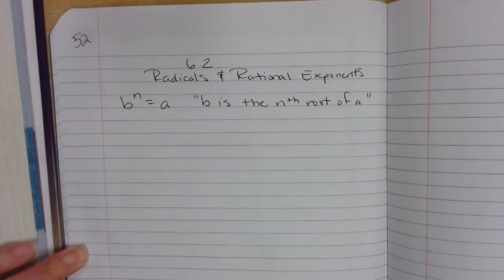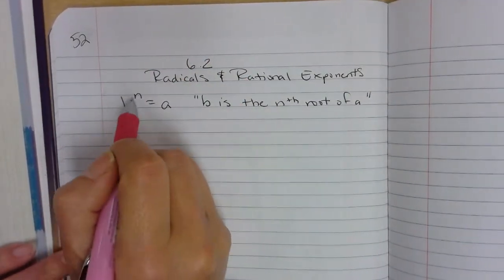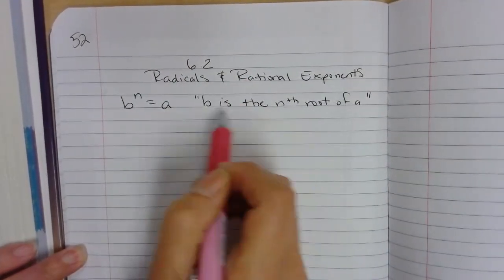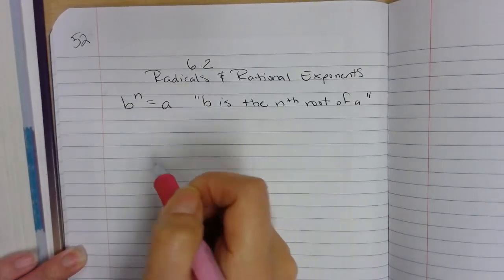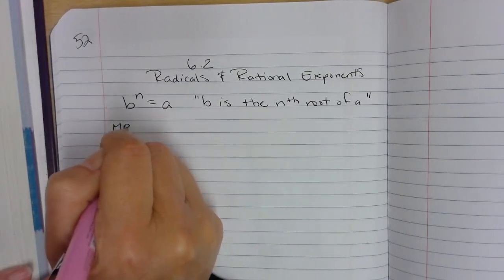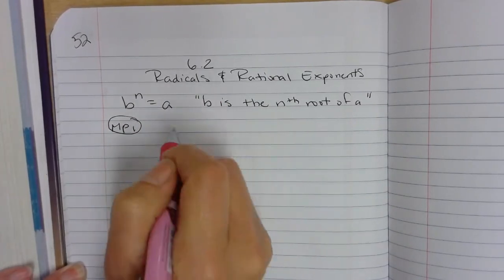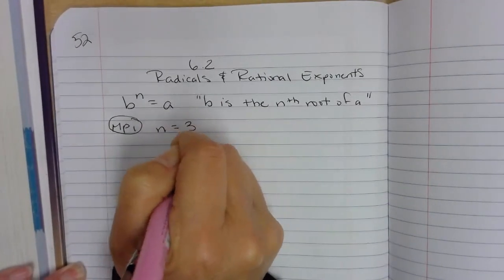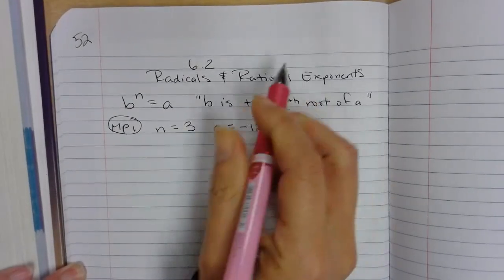So we're reviewing section 6.2, radicals and rational exponents. When you see it written this way, the way that you say it is that b is the nth root of a. So let's just do some problems. We'll do monitoring progress 1. And the directions say to find the real nth root of a. So n equals 3 and a equals negative 125.